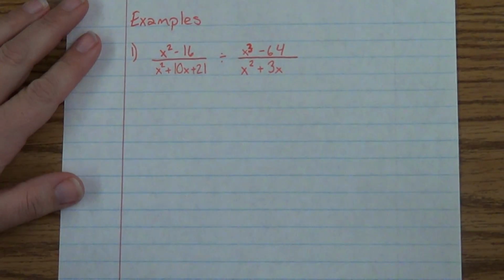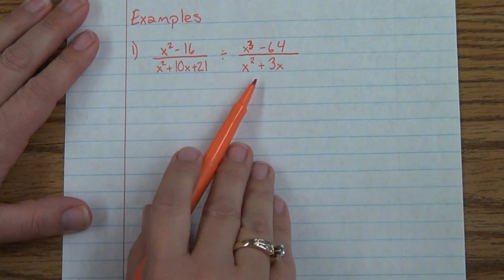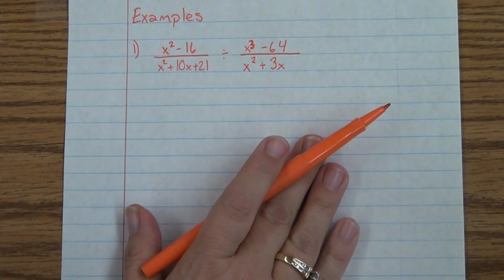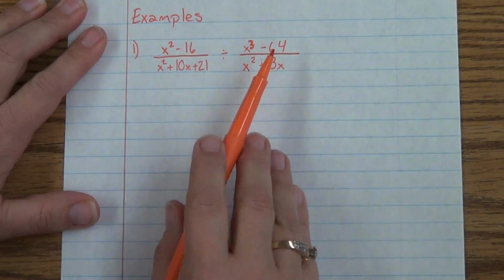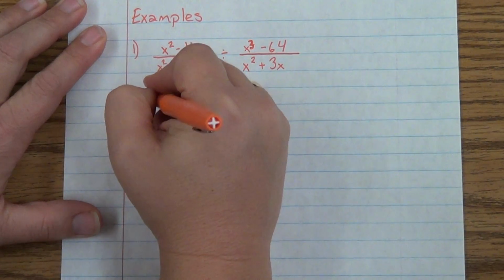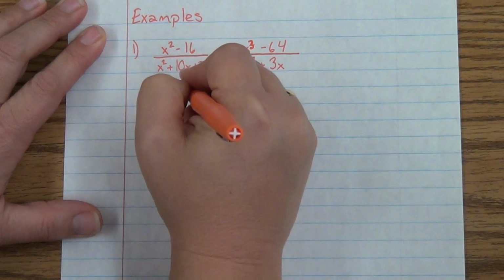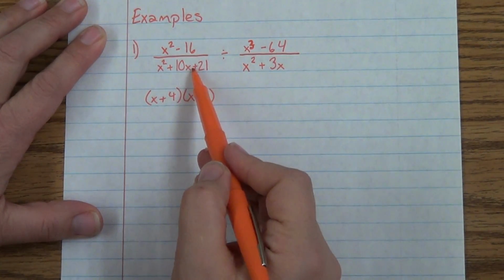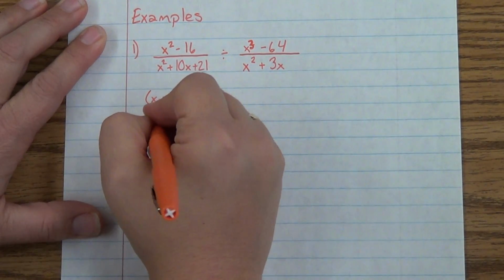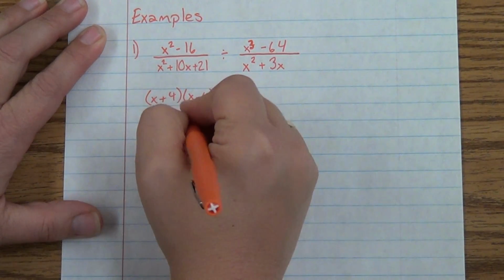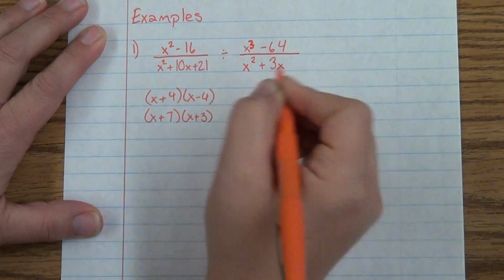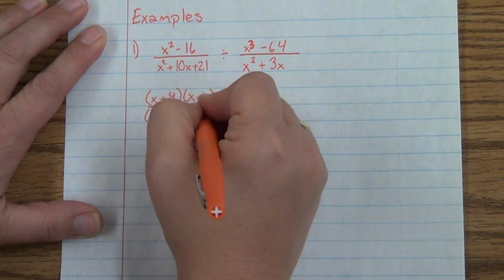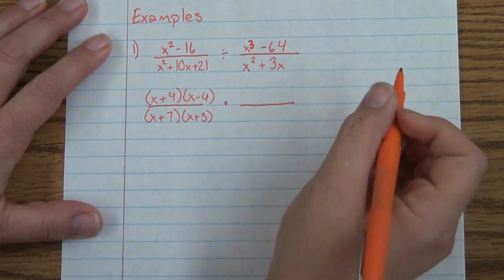If we have a problem like this, a division problem looks exactly the same as our multiplication. So we're going to do the same steps. We're going to factor all 4 pieces. So top left, difference of squares, x plus 4, x minus 4. Bottom left, multiply to give me 21, add to give me 10. X plus 7, x plus 3. I'm going to go ahead and flip this while I'm factoring. That way I don't have to rewrite it again.